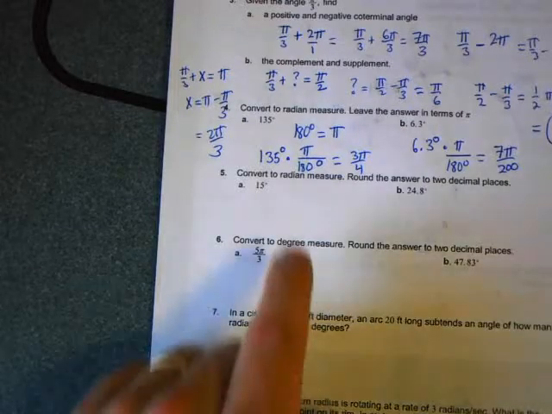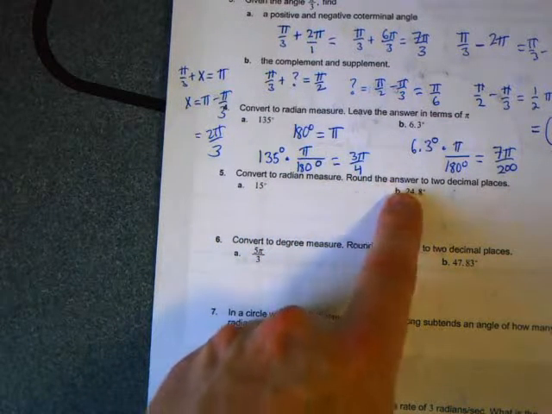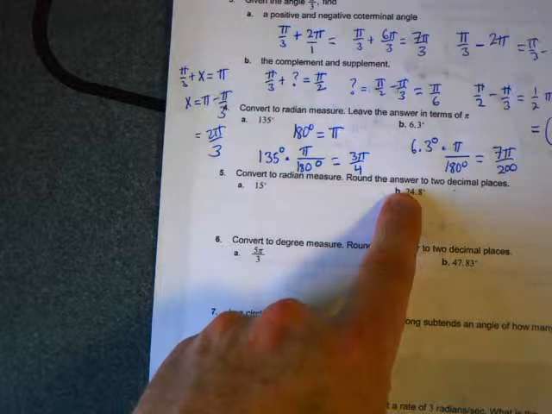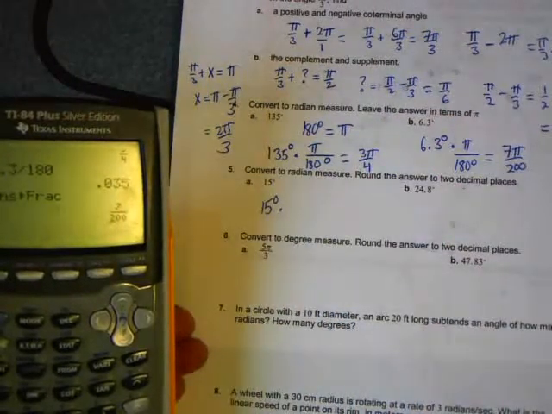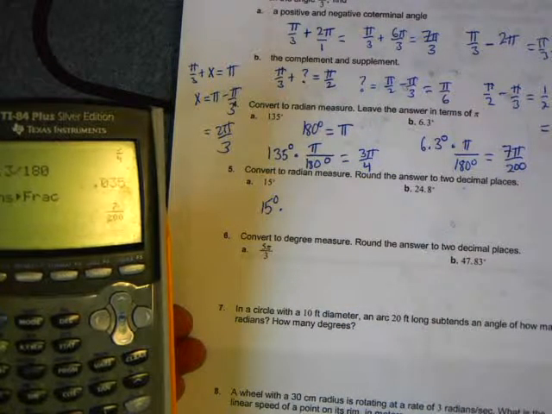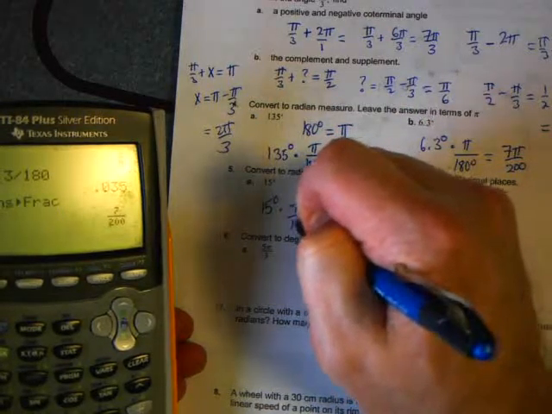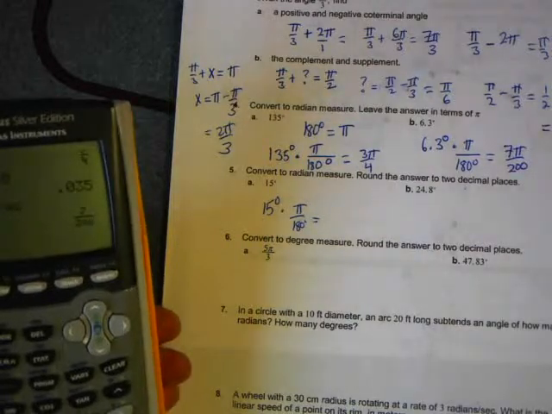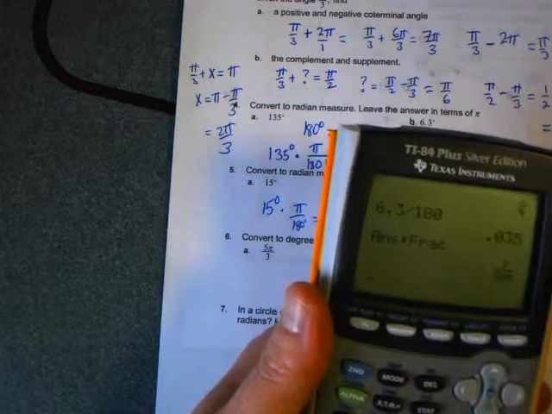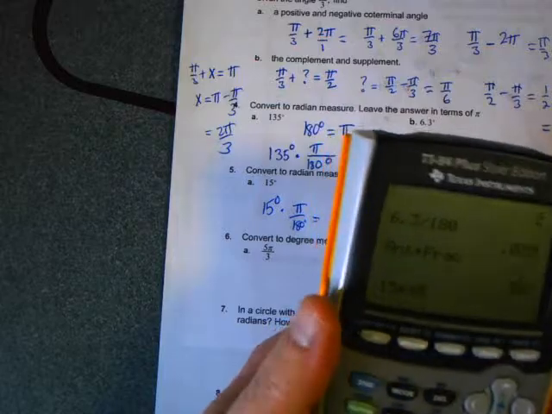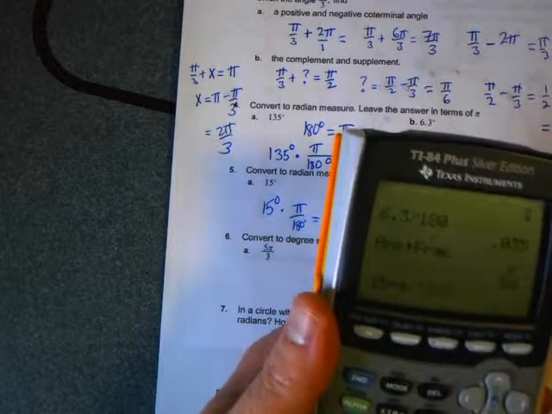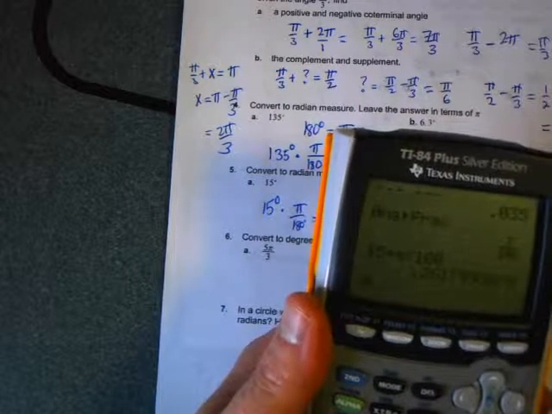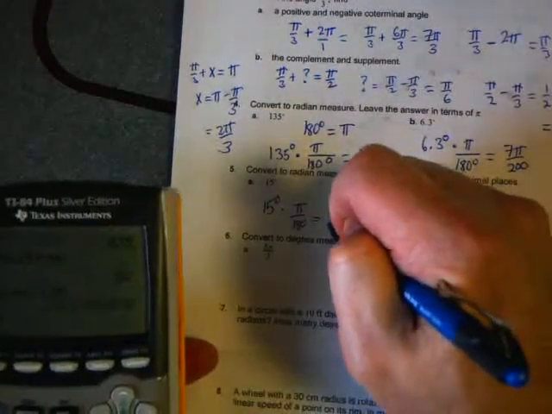All right, so now it says, convert to radian measure, round to 2 decimal places. So how do I take 15 degrees and convert it to radians? Pi over 180 still. The only difference here is they're saying round to 2 decimal places. So I simply take my calculator, I go 15 times pi, divided by 180. My answer would be 0.26.